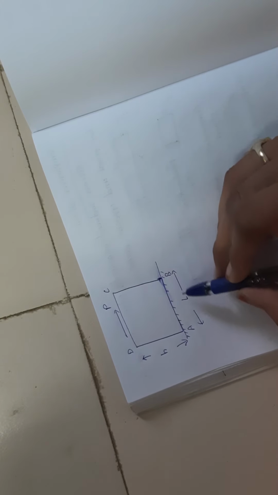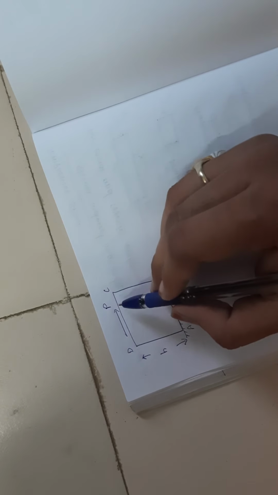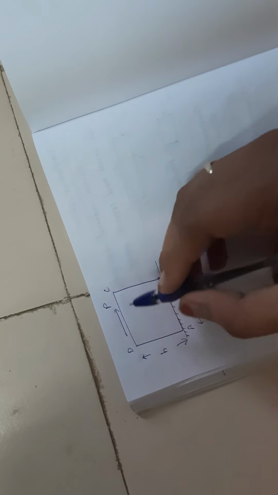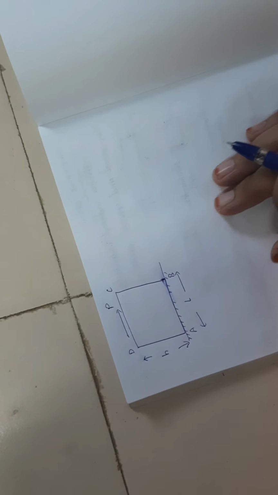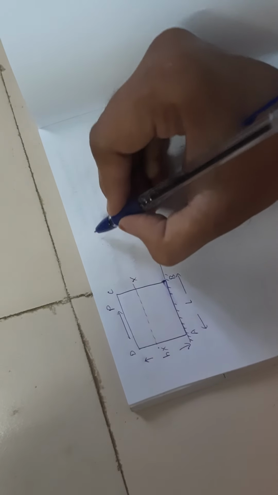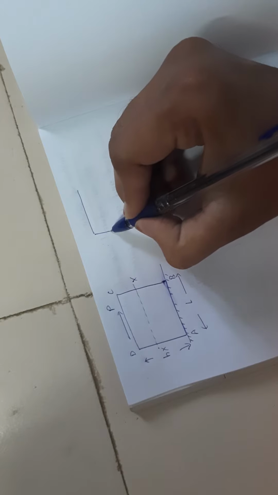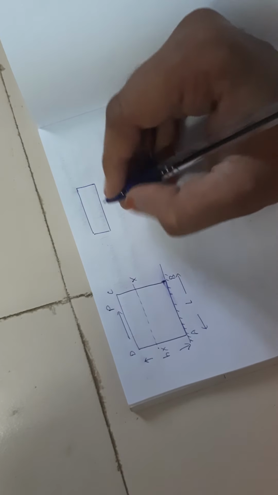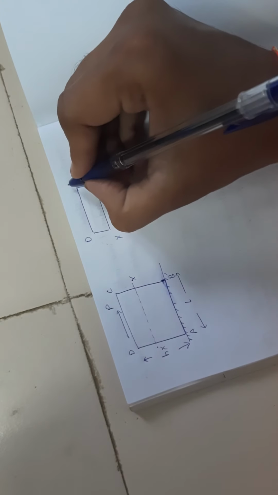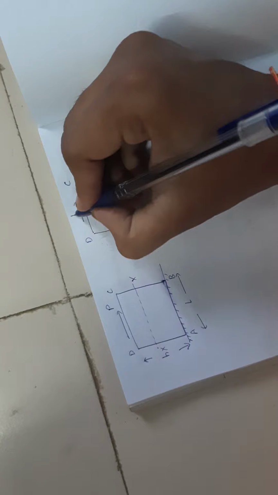Now, if the bottom AB is fixed, and I apply a tangential force here, for example, this is the notebook, I apply the force like this, and the bottom is fixed. Now if you draw the free body diagram, let's take a cross sectional area here, X X. If you draw the free body diagram of the top portion, this is the free body diagram. Now this is the applied force P.